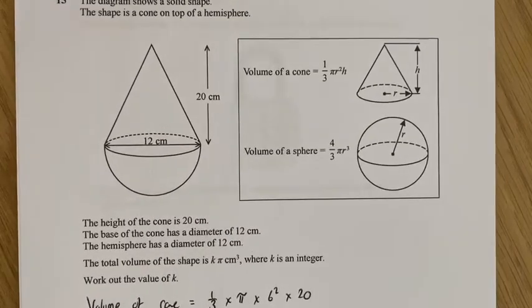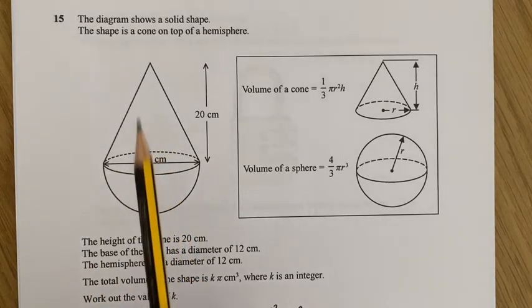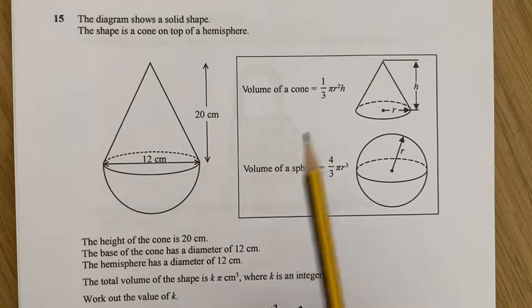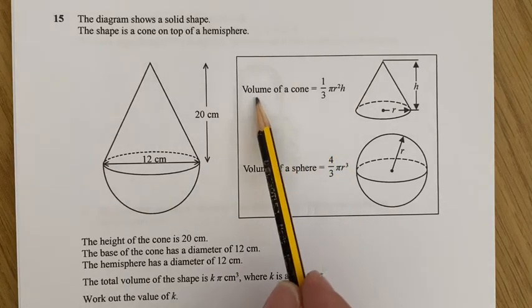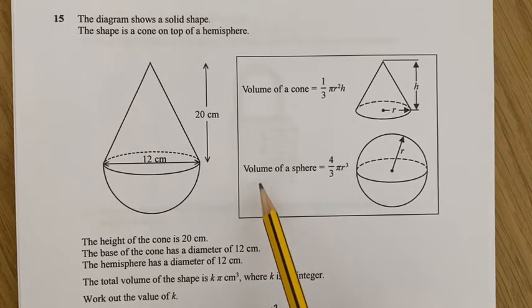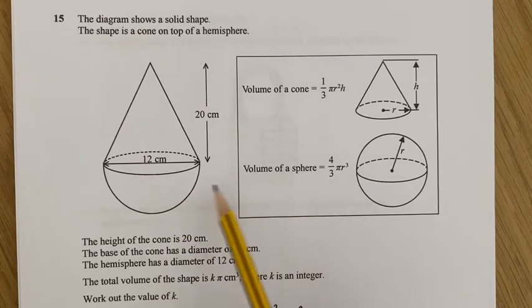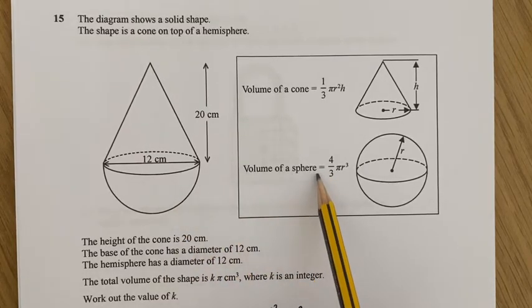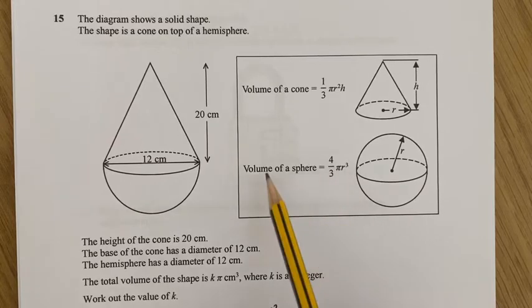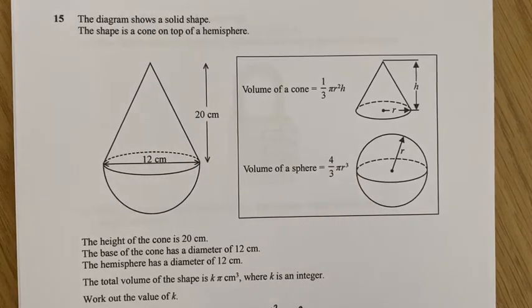Question 15, a lot to do with volume of shapes. So we've got a cone on top of a hemisphere. A hemisphere is half of a sphere. We're very kindly given the formula to find the volume of a cone and the volume of a sphere. Now remember, we're talking about a hemisphere here, half of a sphere. So if this is the volume for a sphere, 4/3 pi r cubed, then the volume of a hemisphere, half of it, would just be 2/3 pi r cubed. Okay, that'll be crucial in the working down below.